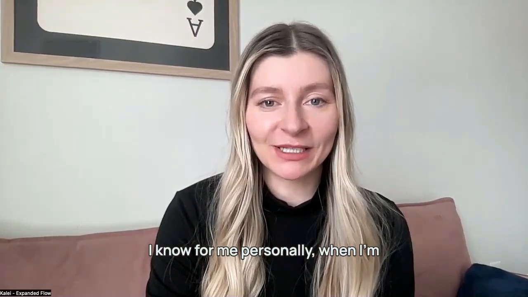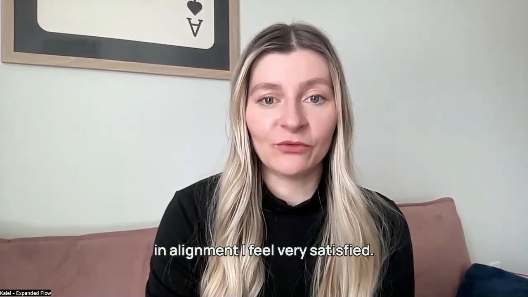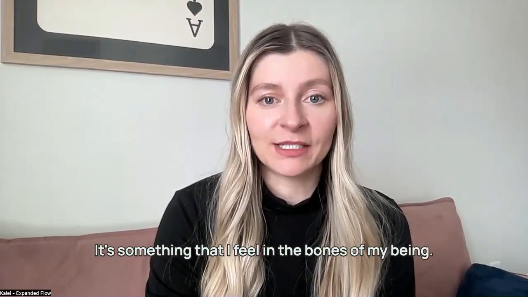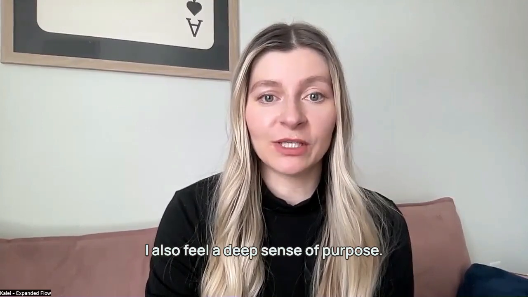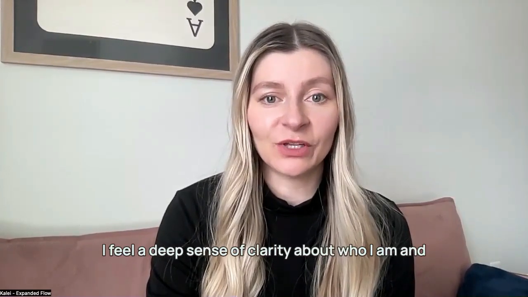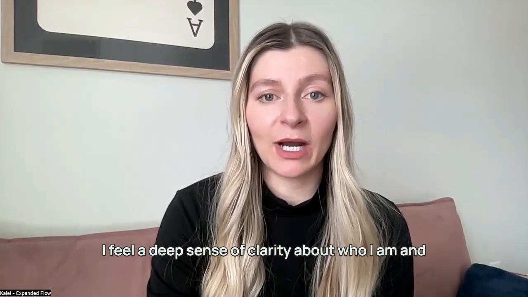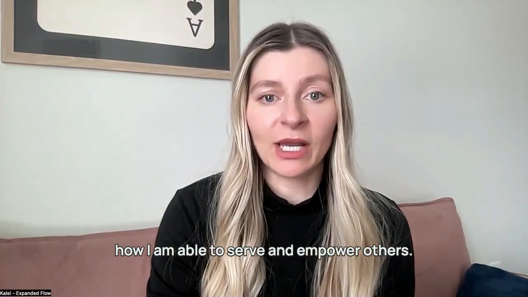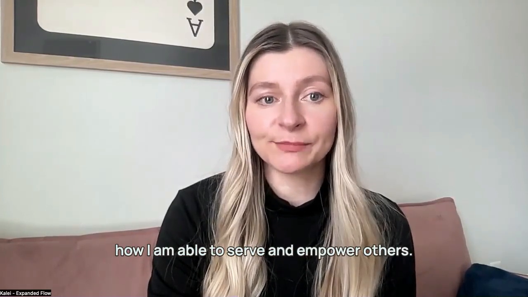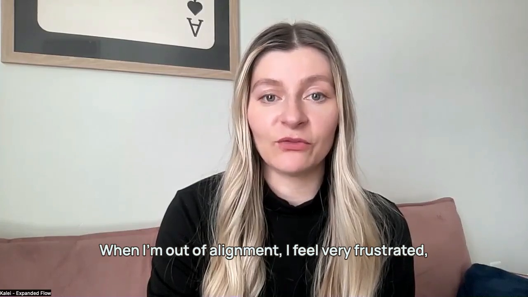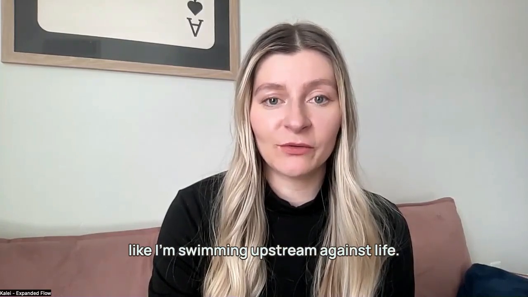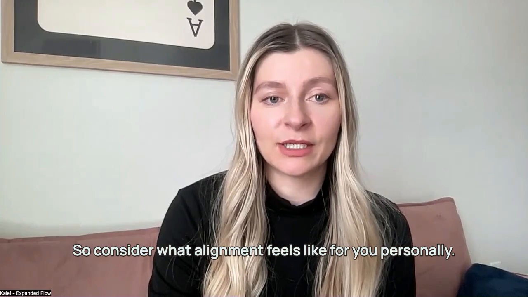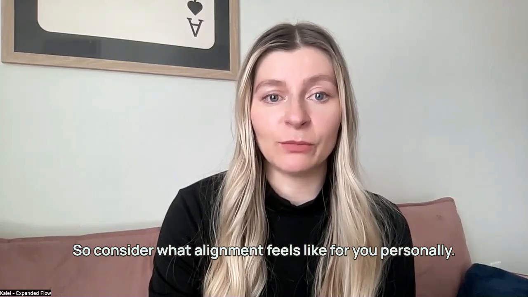I know for me personally, when I'm in alignment, I feel very satisfied. It's something that I feel in the bones of my being. I also feel a deep sense of purpose. I feel a deep sense of clarity about who I am and how I am able to serve and empower others. When I'm out of alignment, I feel very frustrated, like I'm hitting my head against the wall, like I'm swimming upstream against life. So consider what alignment feels like for you personally.